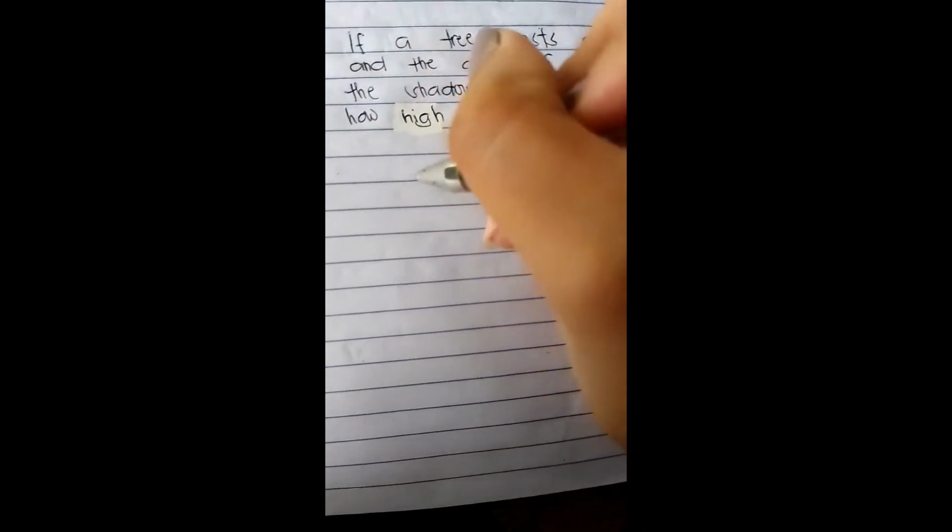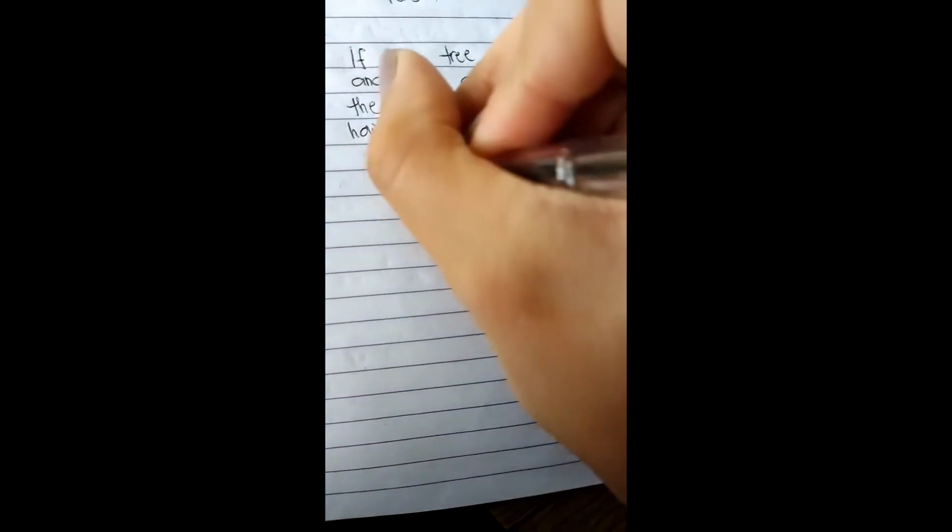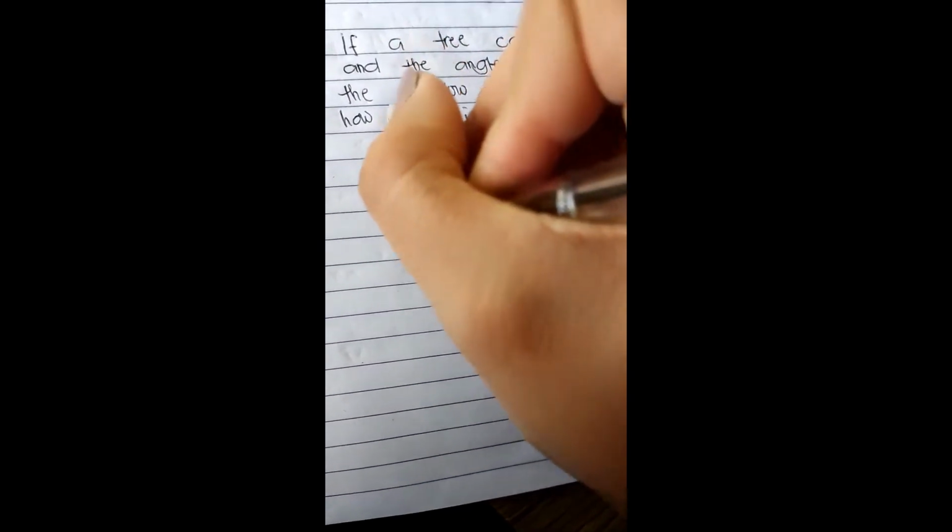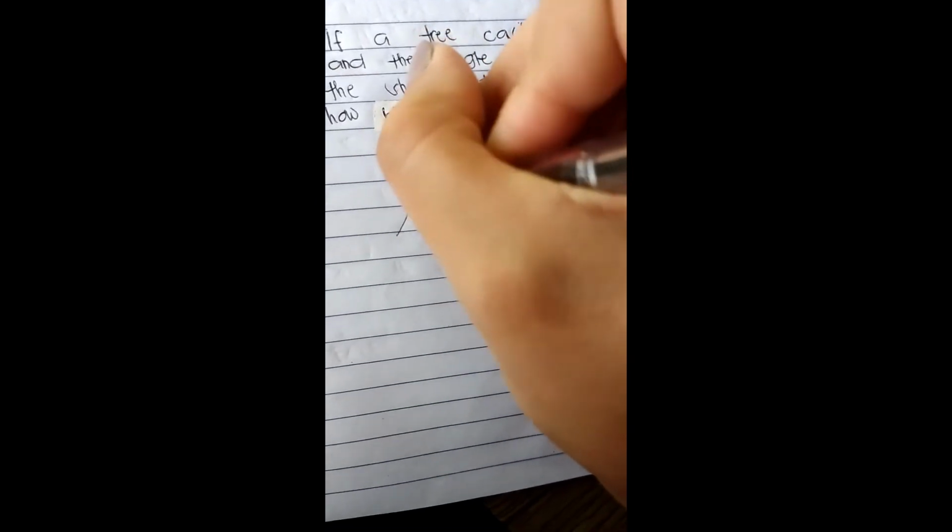So in solving right triangles, of course, we need to first draw our illustration. So we have here a tree. And it casts a shadow of 60 feet.